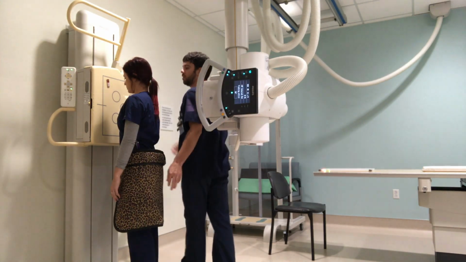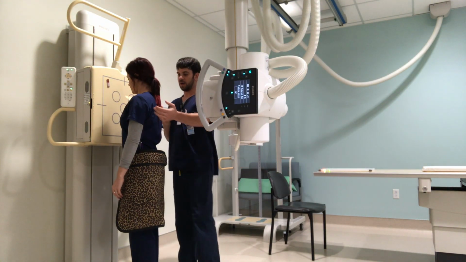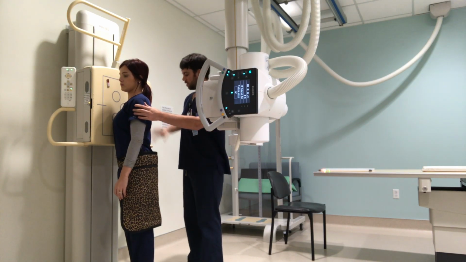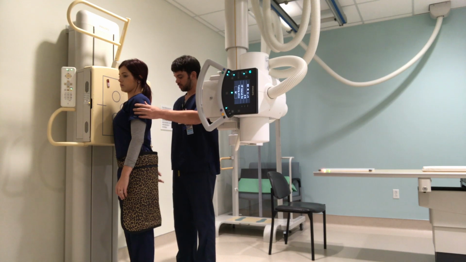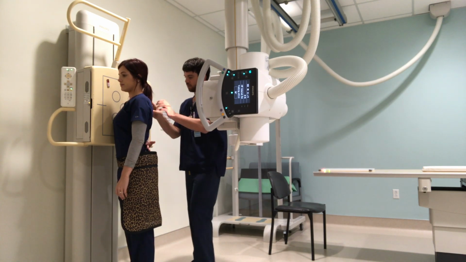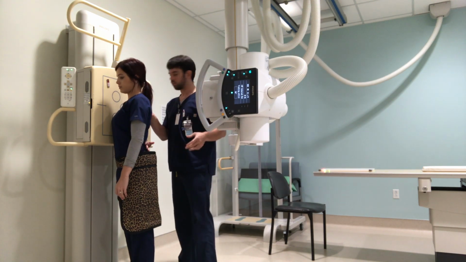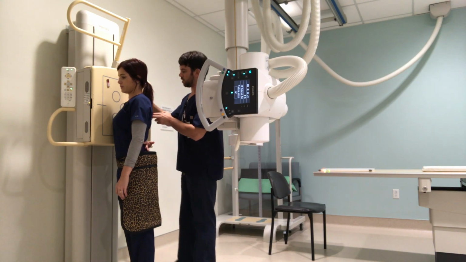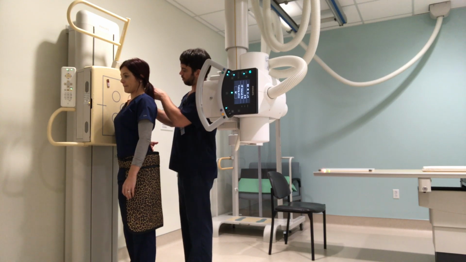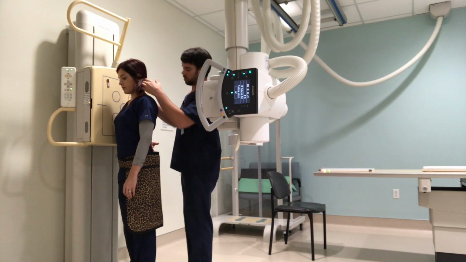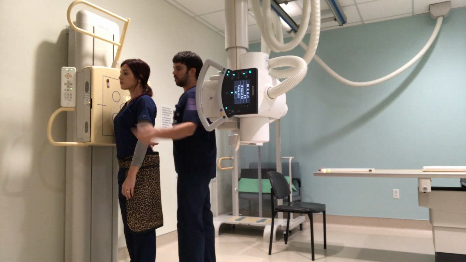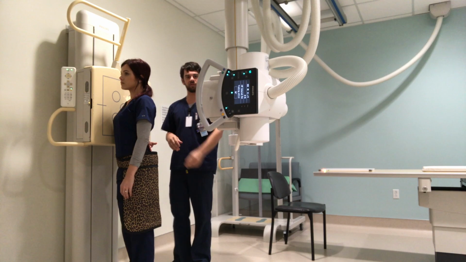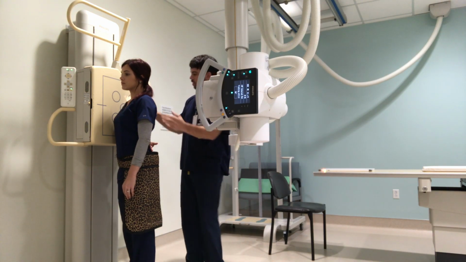For this one, I should be rotating the patient about 45 to 60 degrees depending on the patient. She's fairly small. Is there any way you can stick your hand behind you like that? Perfect, that's not too much pain? Okay, so that gives me a great protrusion of the medial border of the scapula here, and I'm just going to line that up with the acromion process to create a perpendicular line with the IR. This is going to be great to show displacement of the humeral head and dislocation of it completely.